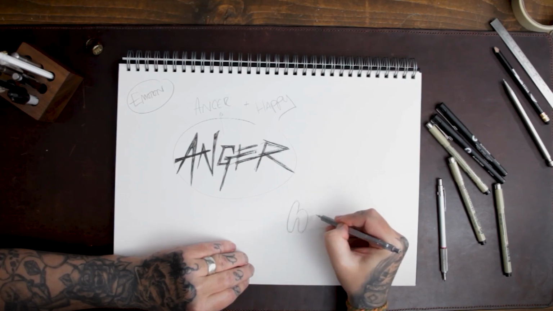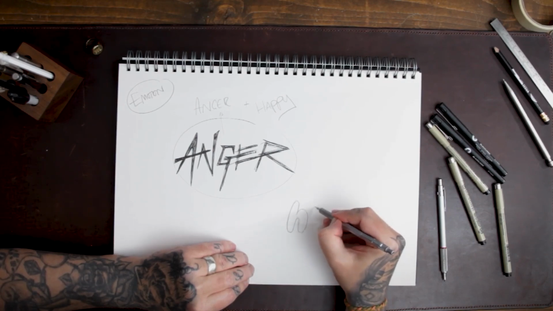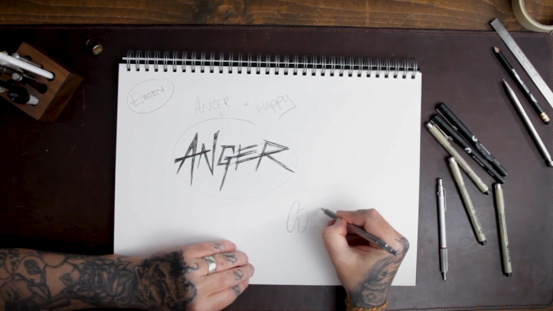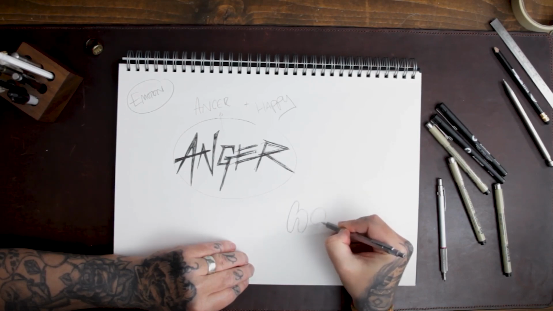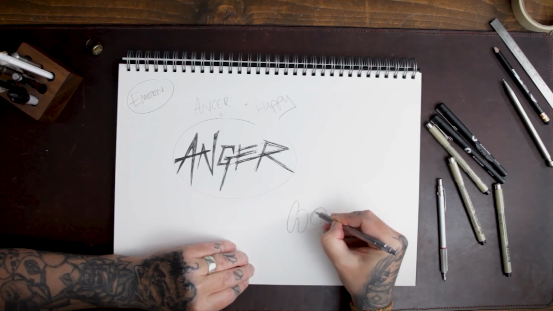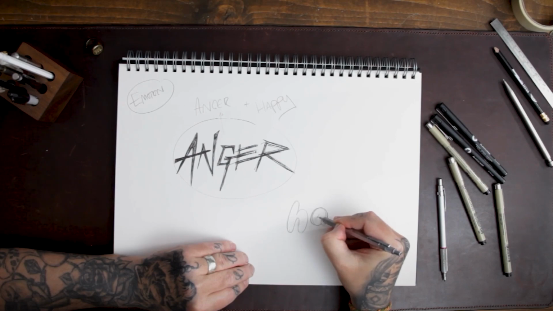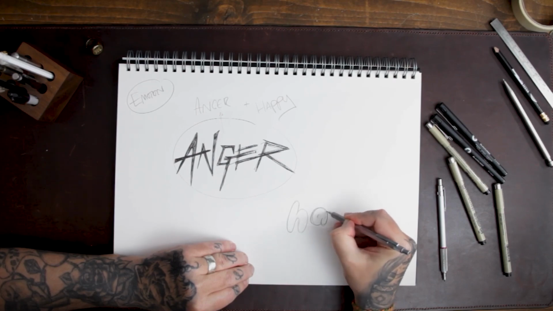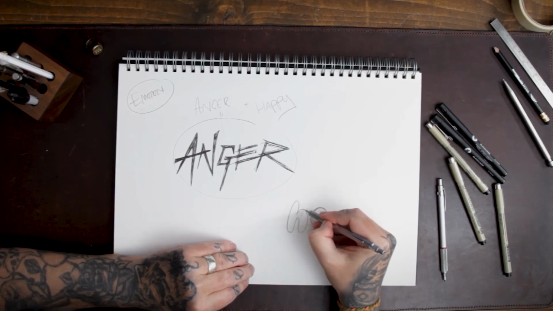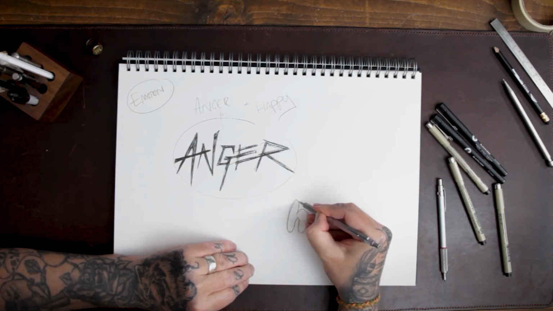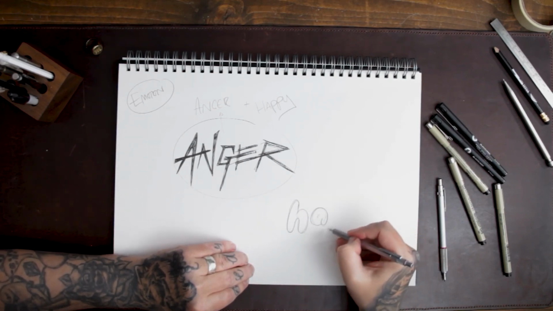Because this kind of, and do you know what? I'm not even going to worry about any sort of organized grid here. I'm just going to make this really fun, happy type, nice and soft, nice and calm. And like I said, none of these are set in stone.